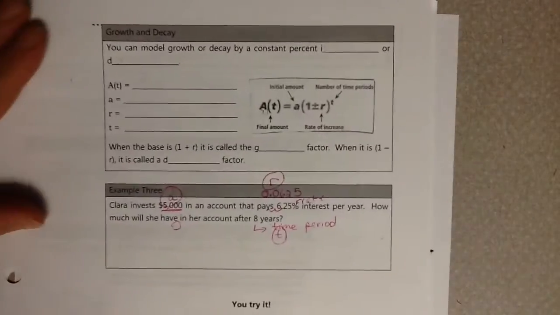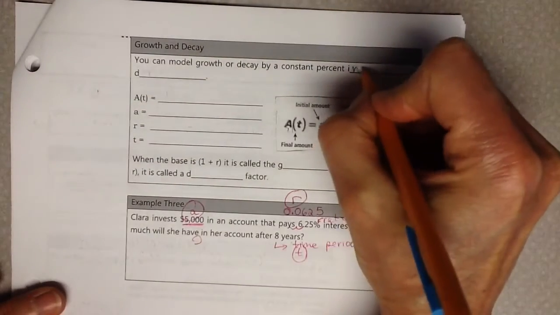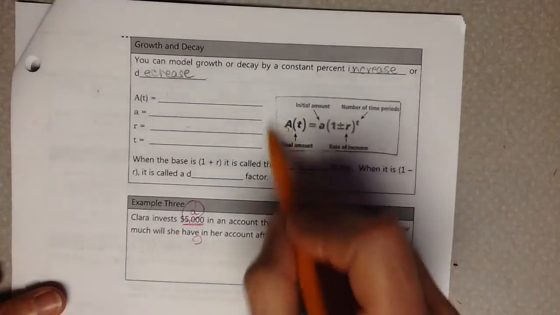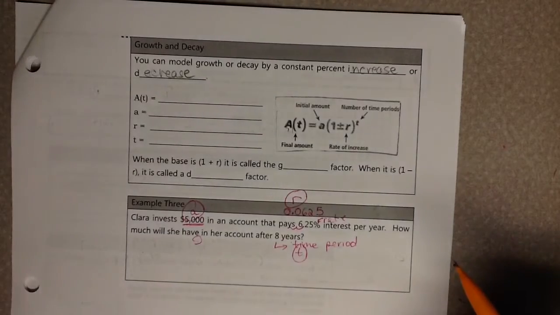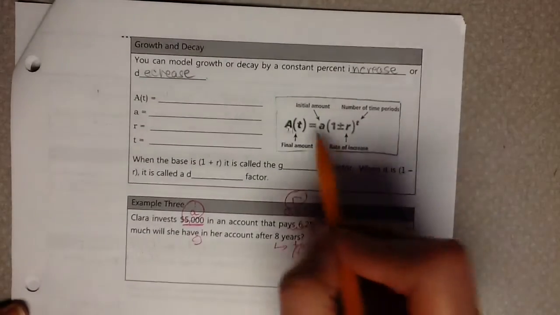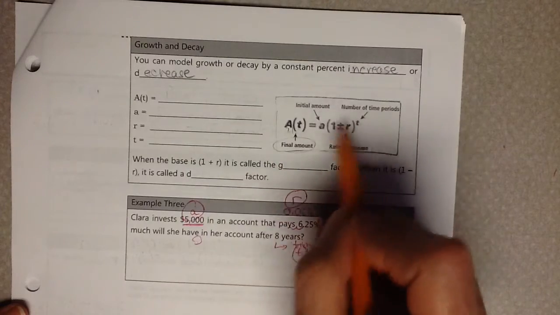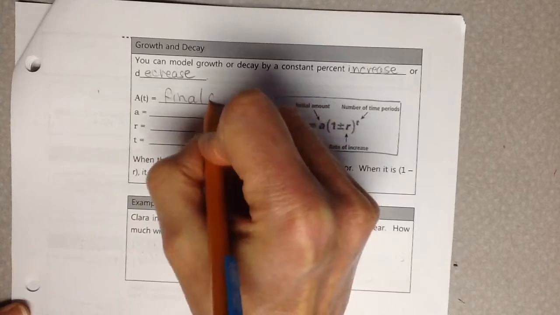All right, last thing. You can model growth or decay by a constant percent of increase or decrease. Okay, so here is our equation that we're going to use. It's very basic for increase or decrease. And A of t is the final amount. So that's after you do all your calculations here. That's what you have left over after you do an increase or a decrease.